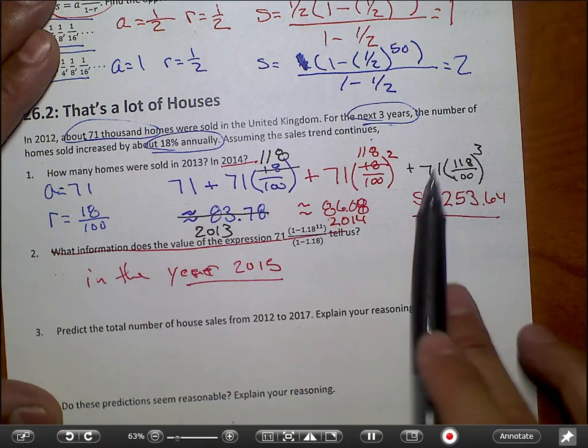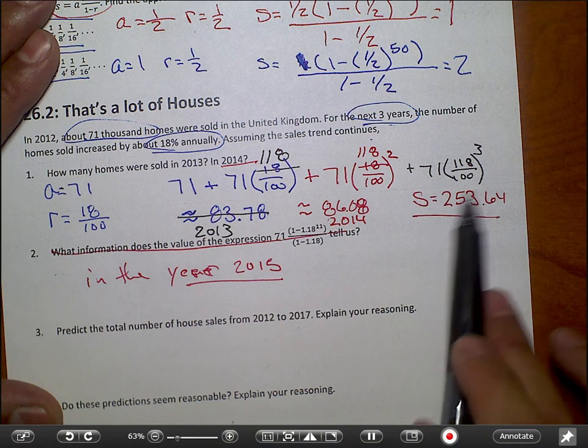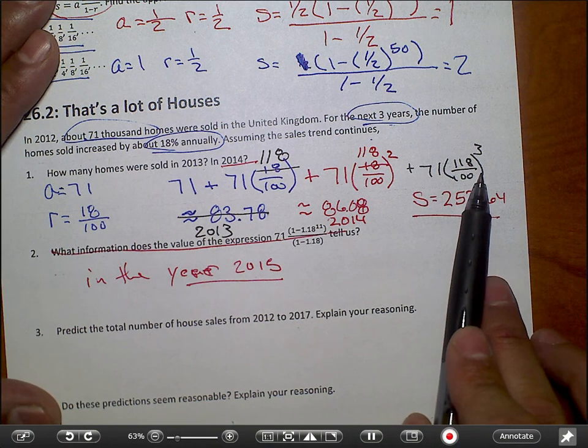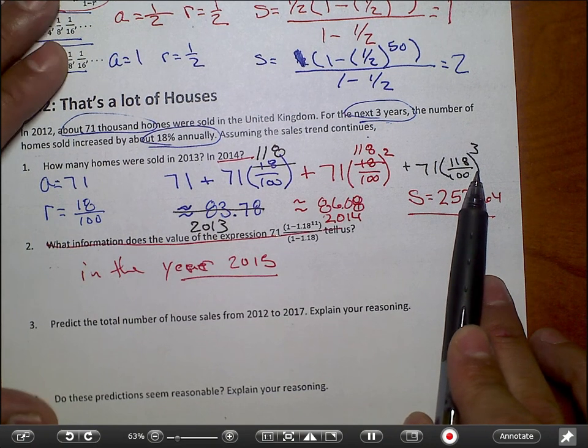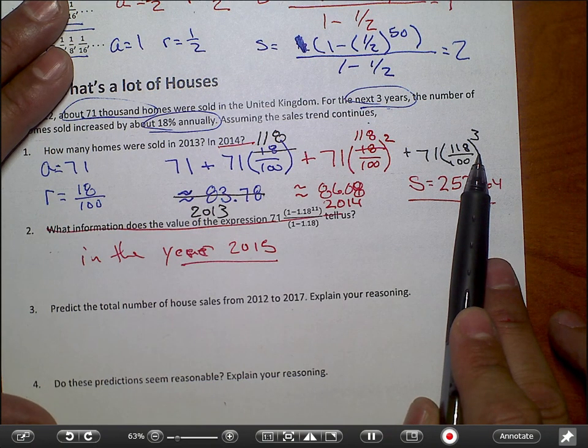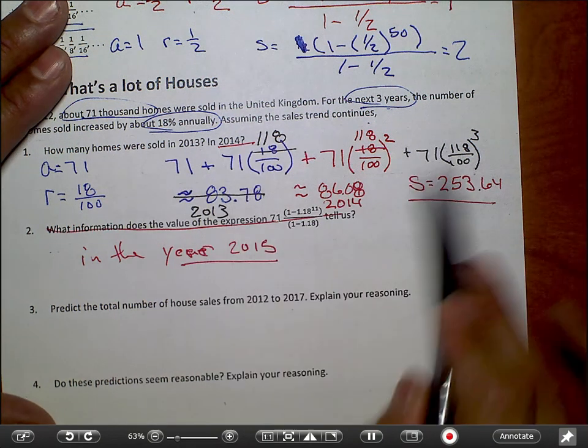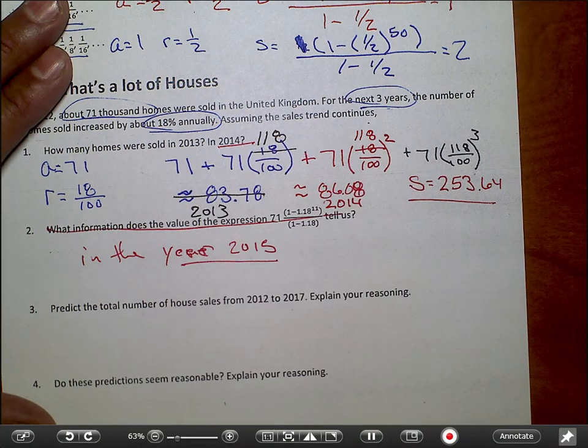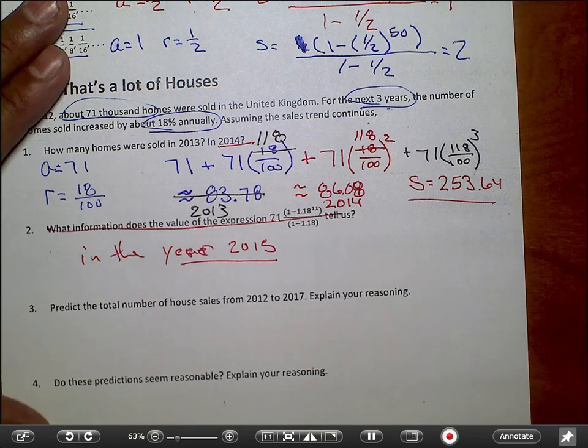That's not what I'm talking about. This guy. I would have this piece right here, and this would give me my total, right? This would give me my total for all the years. But what if I only want 2015?